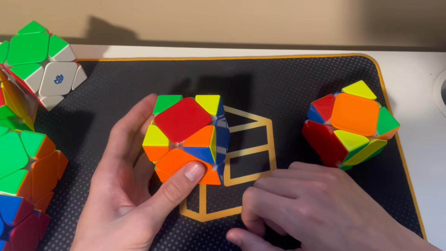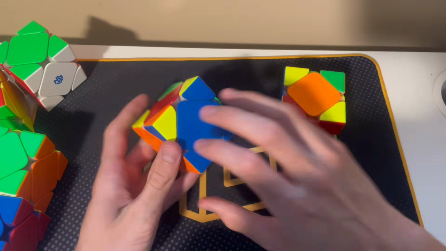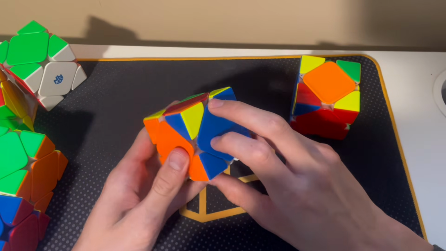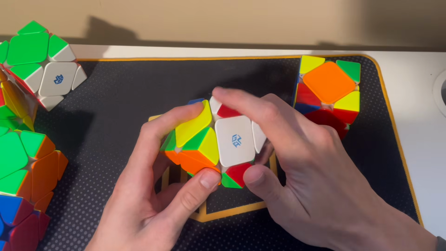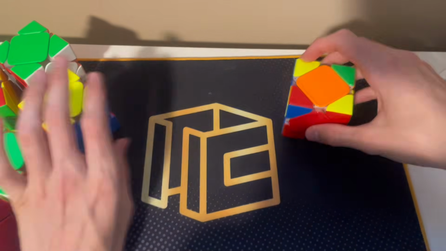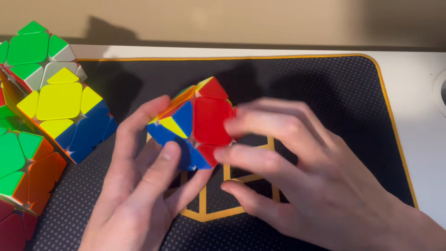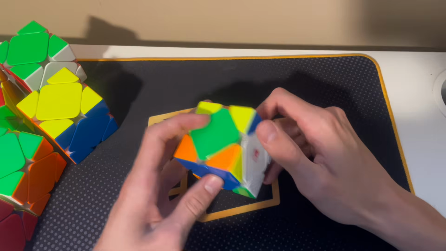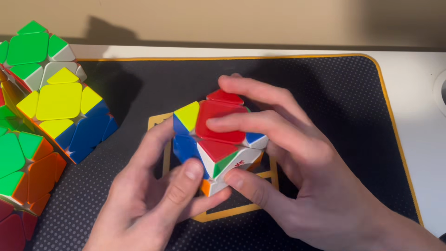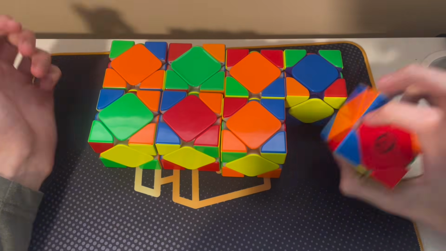Now for these last 2 cases, how you're going to do them is with the layer on bottom again. So this one, you're going to go 1, 2, 3, insert this corner to here, down, down. And this one, where the U center is on the right, you're going to go 1, 2, take this corner out, finish like that.